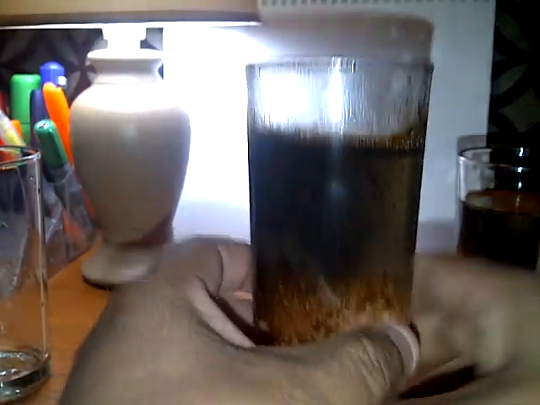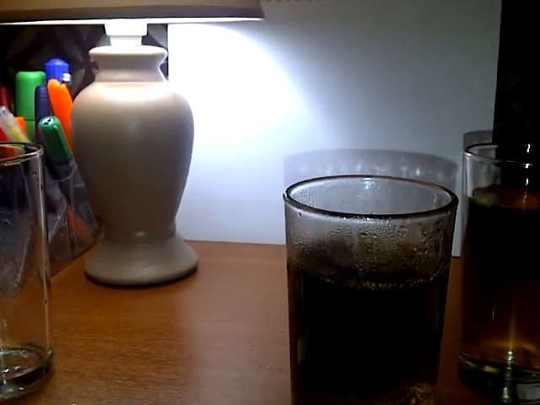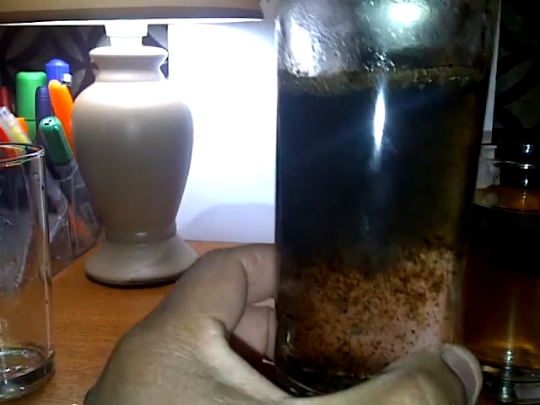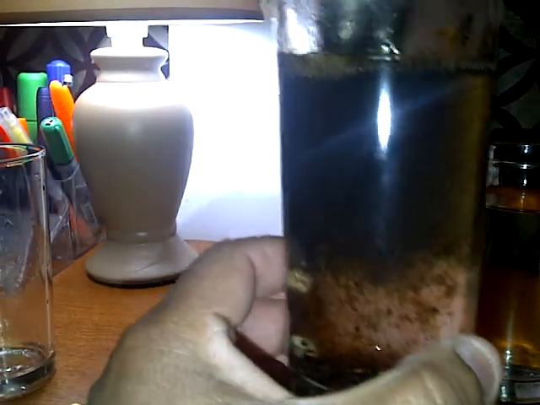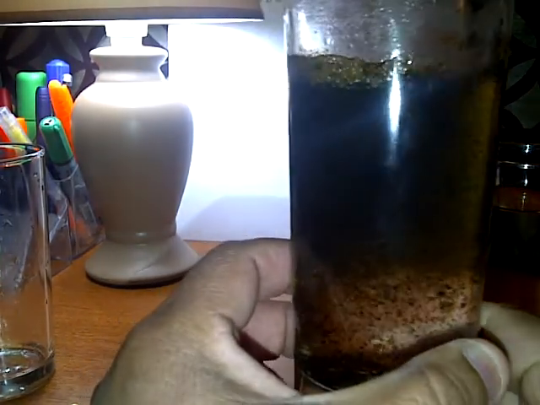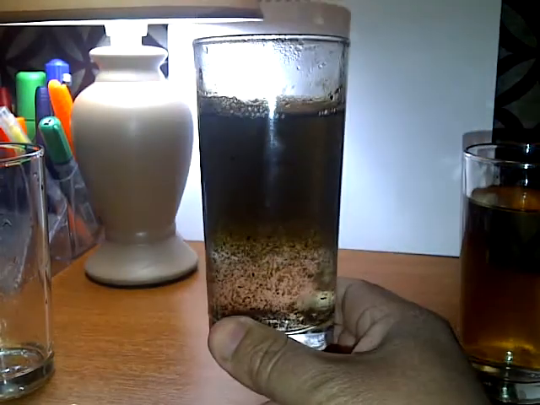Okay. I'm going to get a spoon. I'm going to stir it so that you can actually see the actual state of the water. Look at it.